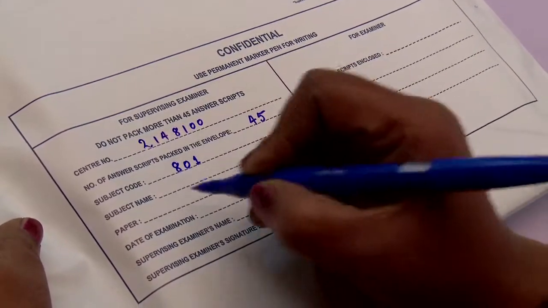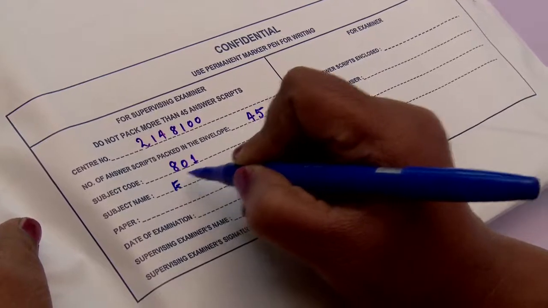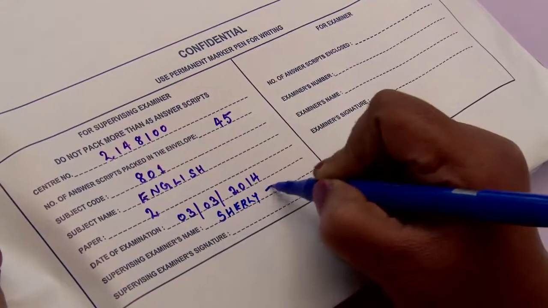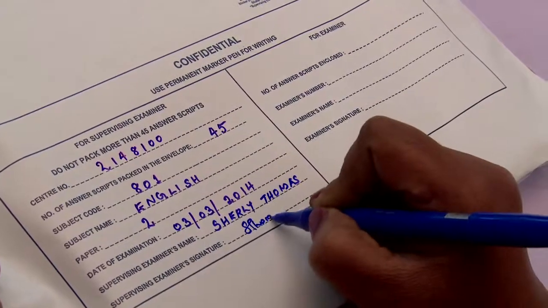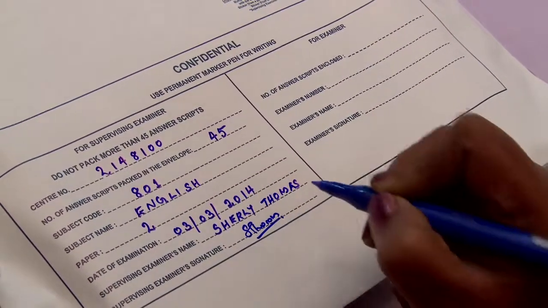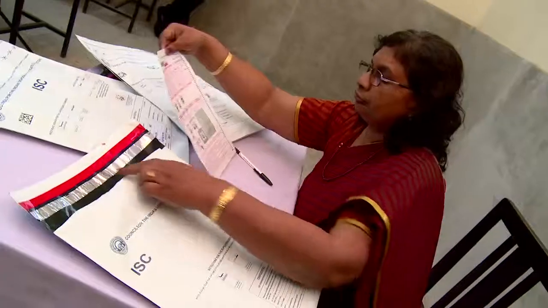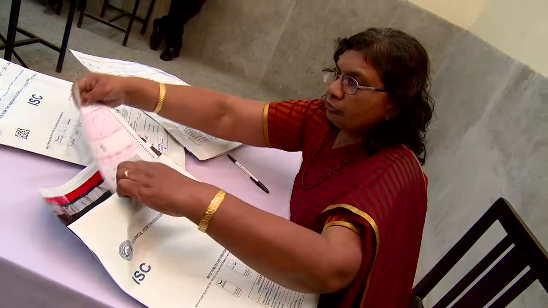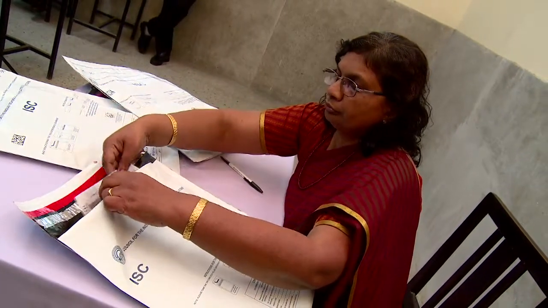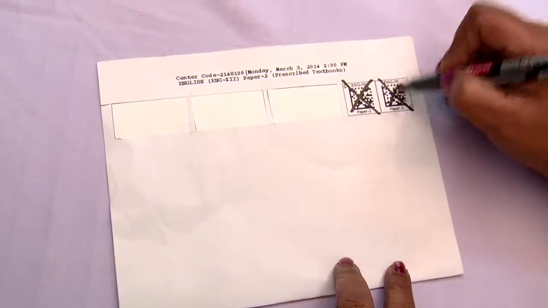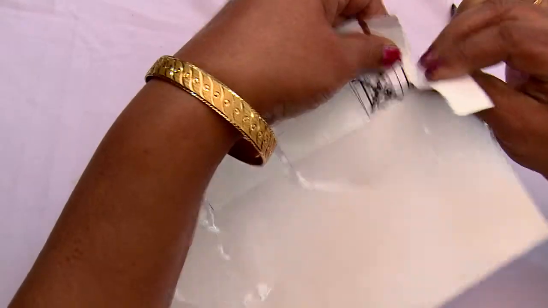This box is directly below the box for the sticker label. Finally, the supervising examiner should fill in his or her name and signature in the appropriate space. The supervising examiner's completed OMR sheet should be enclosed in the same smaller envelope in which the candidate's top OMR sheets have been packed. The leftover stickers need to be cancelled and destroyed.